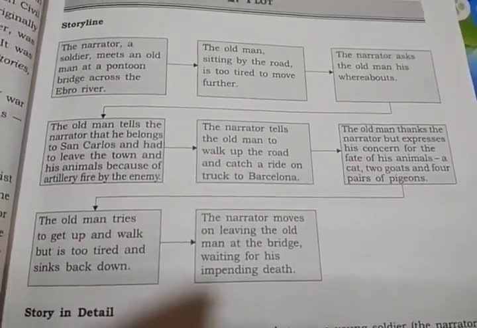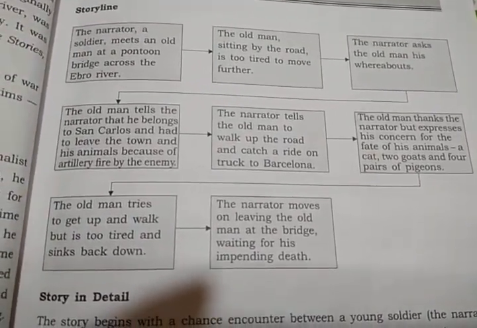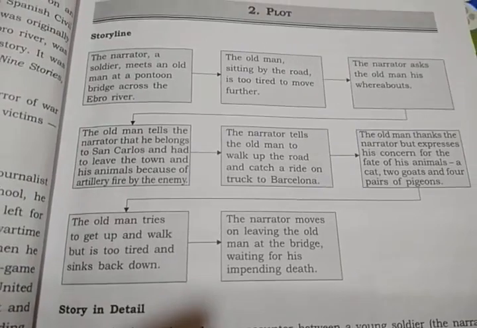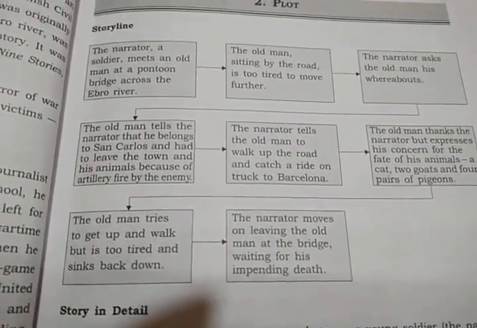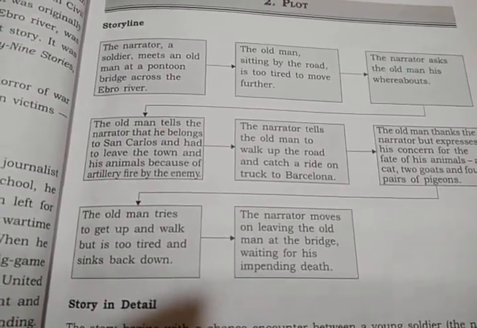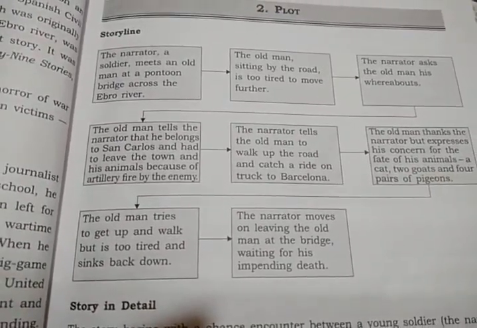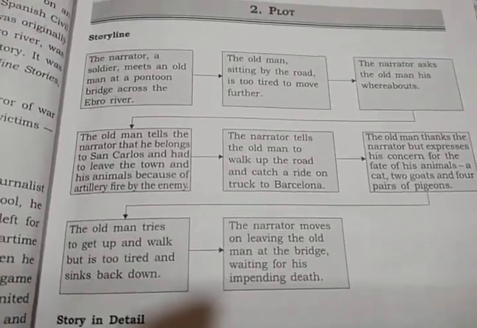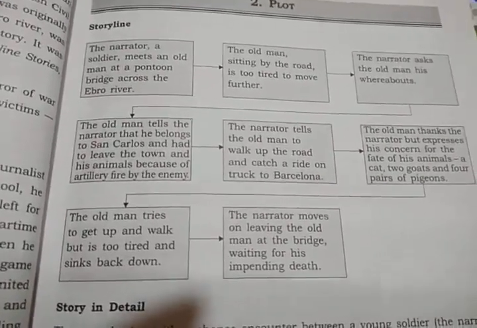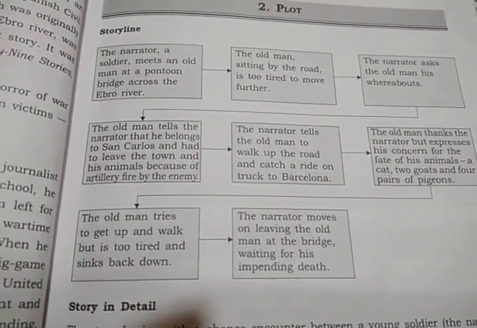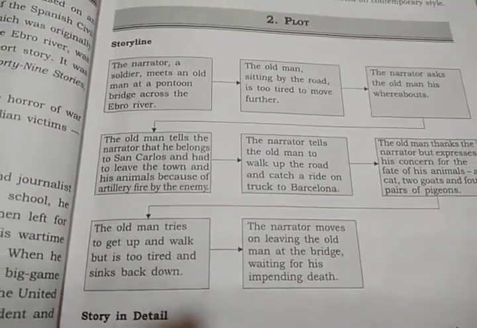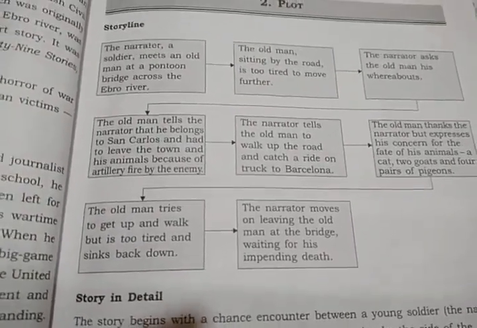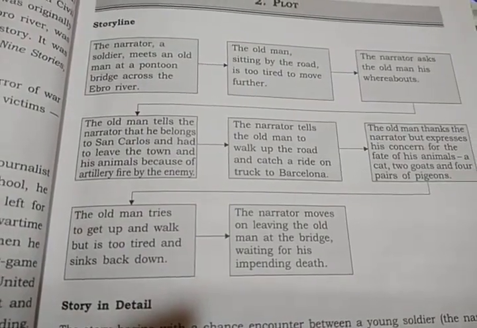The old man thanks the narrator but expresses his concern for the fate of his animals, a cat, 2 goats, and 4 pair of pigeons. He suffers of guilt consciousness that he was forced to leave his animals who were rather helpless in this condition. When he had taken up the responsibility of his animals, he was not supposed to leave them alone in this war situation back in the native town, and he denies to move towards safety without them. The old man tries to get up and walk but is too tired and sinks back down.